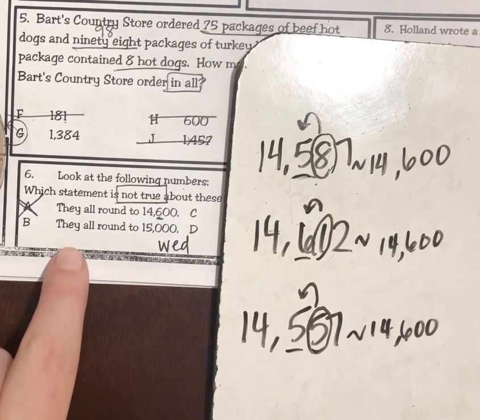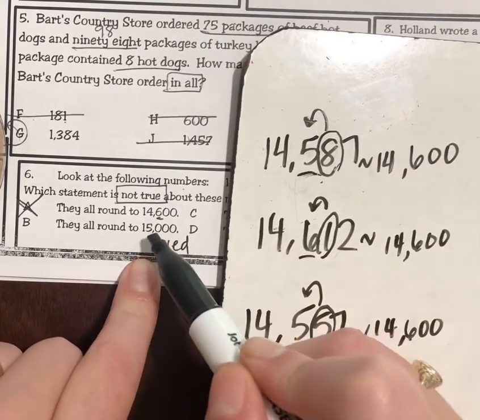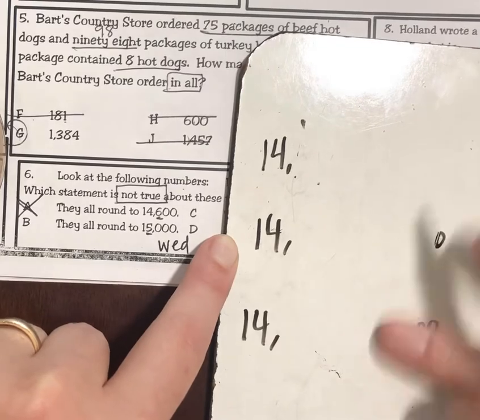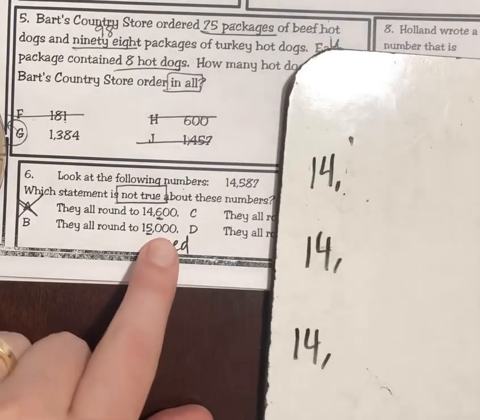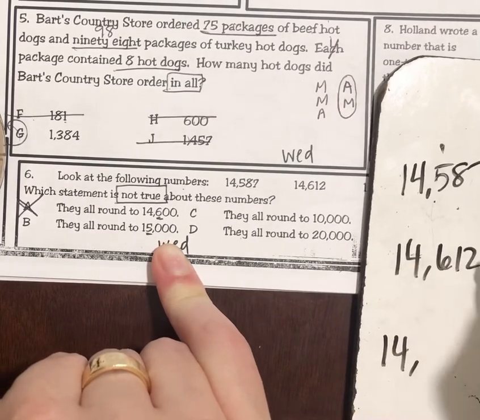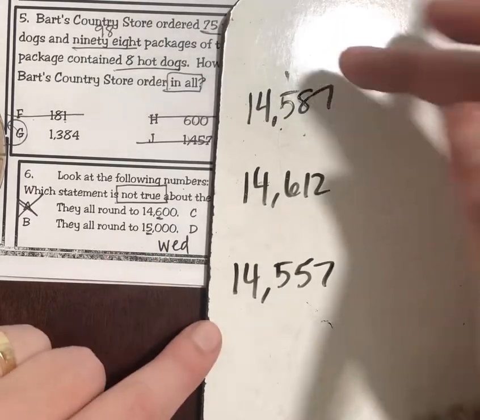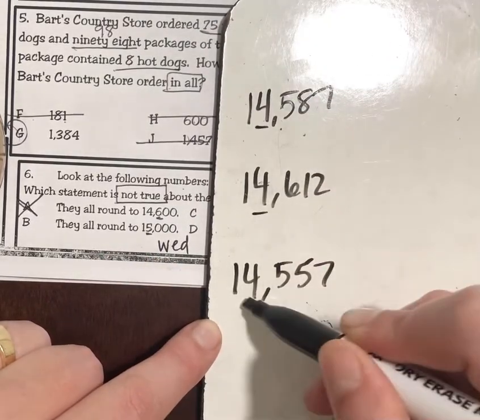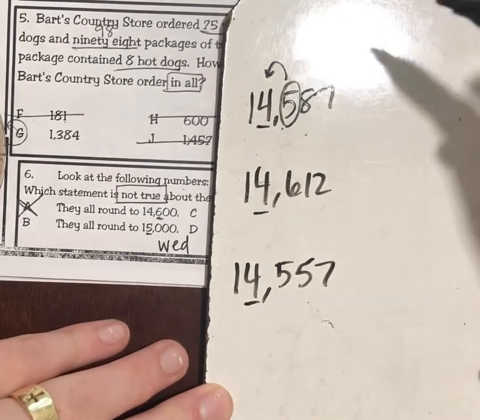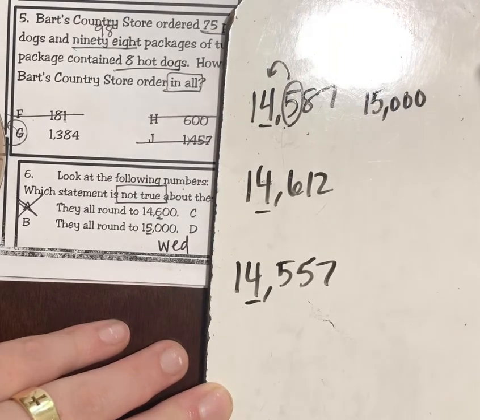Okay, so now we're going to see if they all round to 15,000 when rounded to the nearest 1,000, because all of our zeros after that show that we're rounding to that number. So let me write our numbers down again. And then we're going to round to our nearest 1,000. So I'm going to underline all of our thousands places. Okay, so 5 is our bossy number. That 5 tells that 4 to up the score. 5 or more up the score, so it's going to round to 15,000.